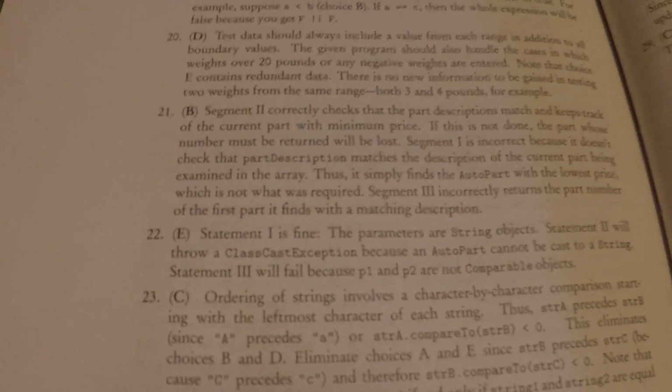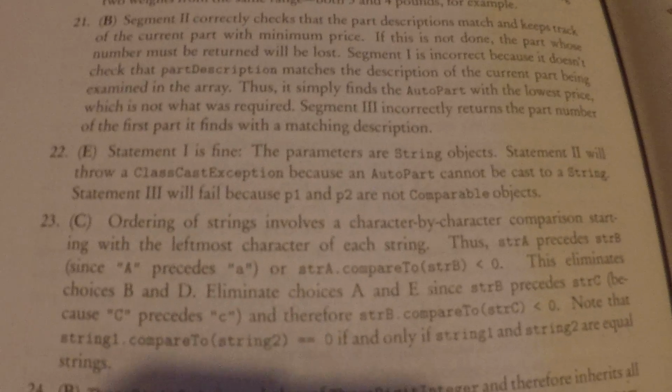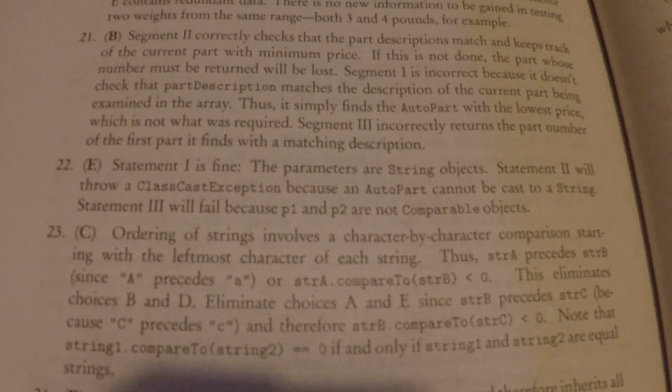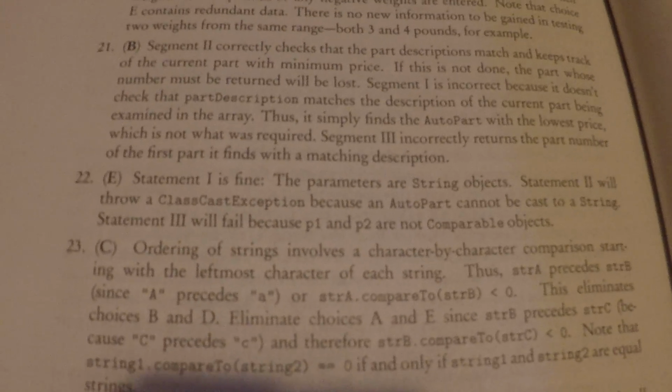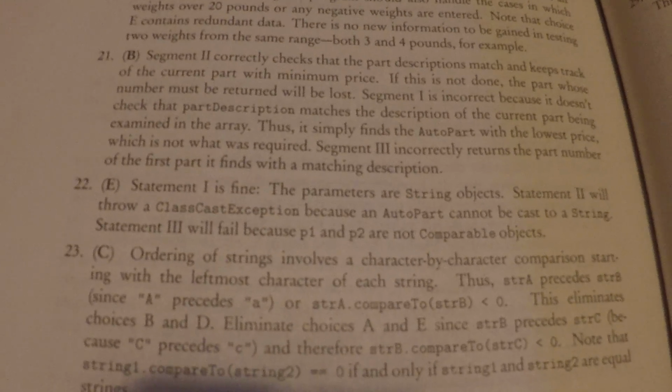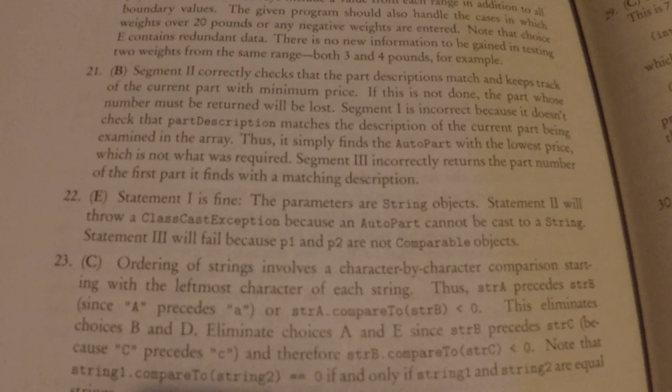22. Statement 1 is fine. The parameters are string objects. Statement 2 will throw a class cast exception because an auto part cannot be cast to a string. Statement 3 will fail because part 1 and 2 are not comparable objects.